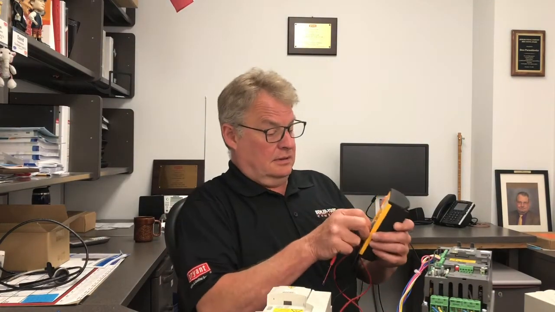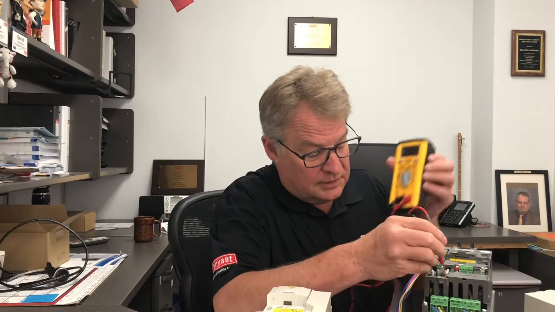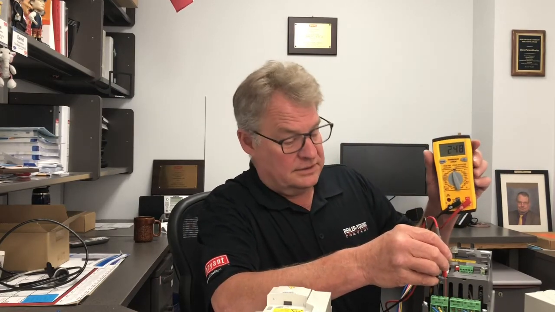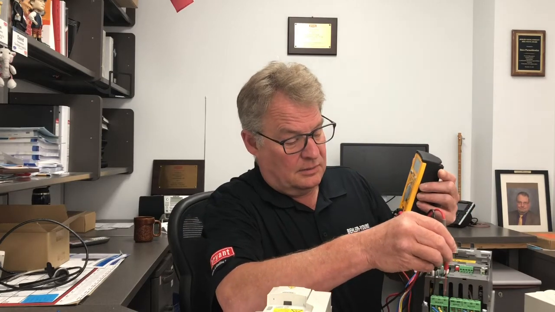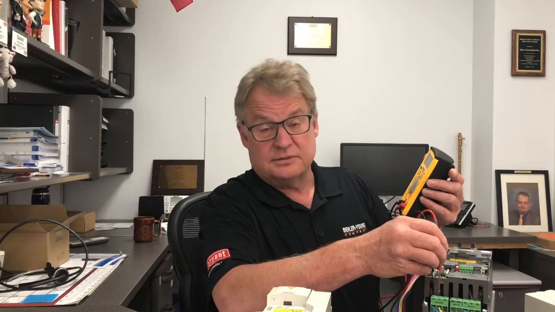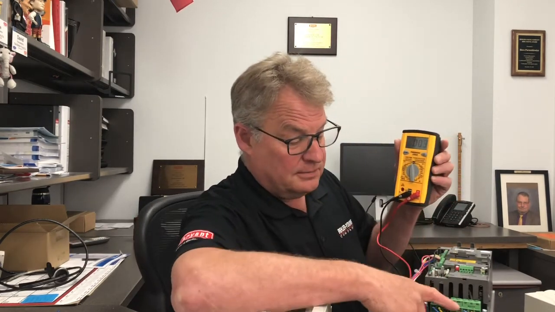So now let's check for AC volts coming in first. So we're going to put it back to AC, and I'm going to go from L1 to L2. I got line voltage. L1 to L3, L2 to L3, to see if I have line voltage coming in. Then I can go to my outputs here.